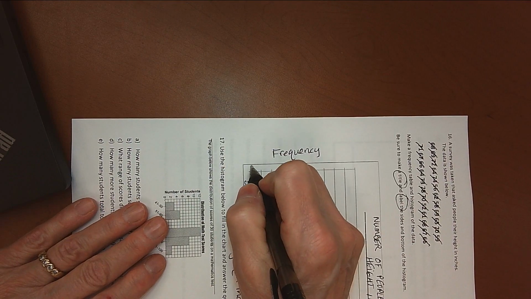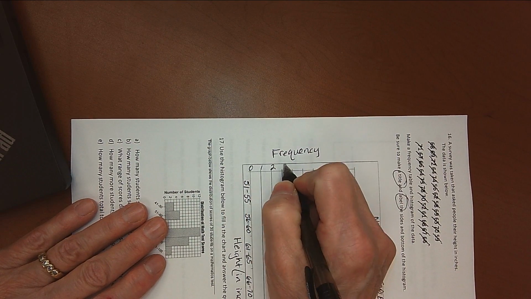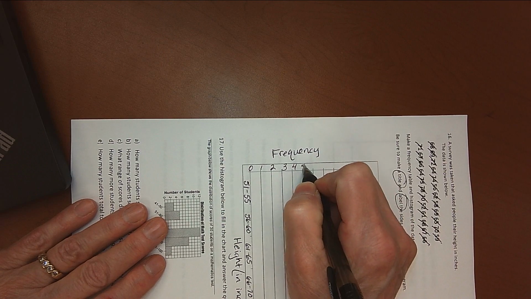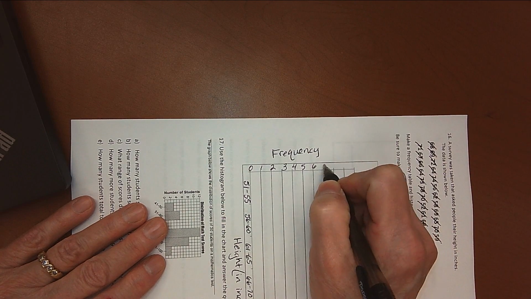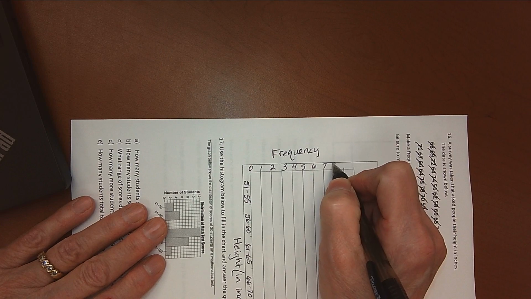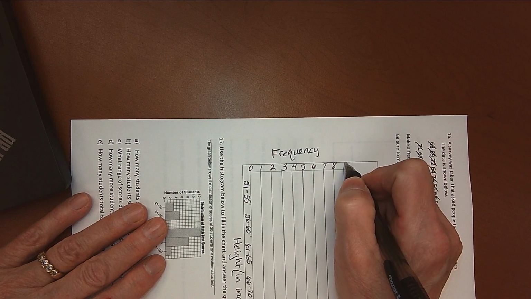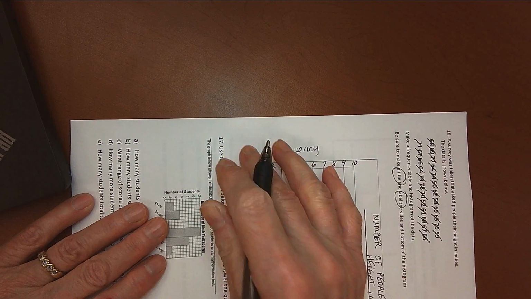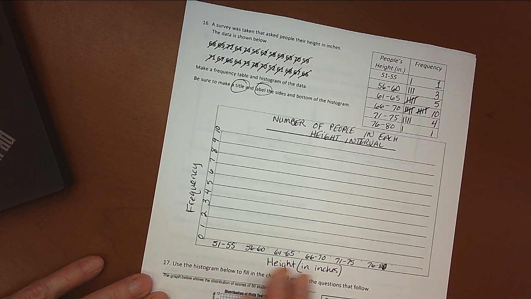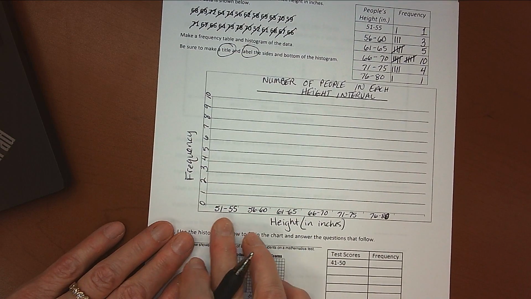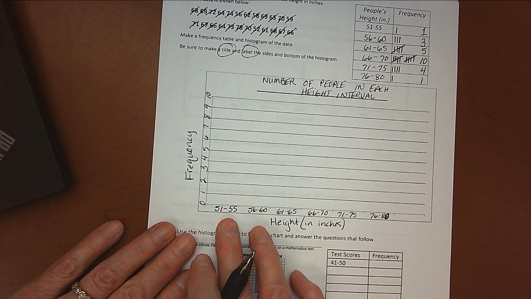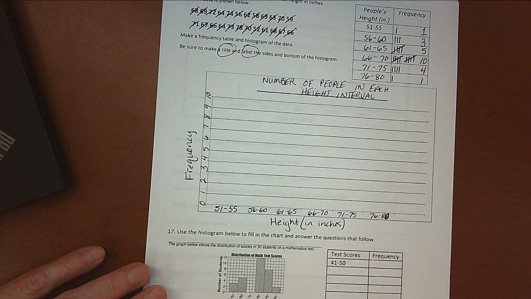Frequencies, we always start with 0, and we need to go up to 10 here because our highest piece of data was 10. Notice I'm numbering the lines, not the spaces on this side. Here I did number the space, or put our intervals in the spaces, because these are not really a number line. These are really categories that we're using.